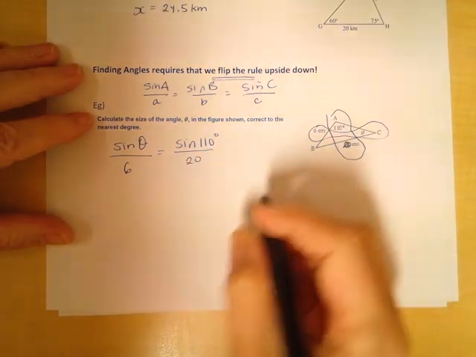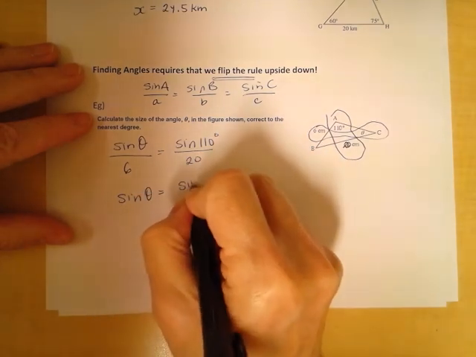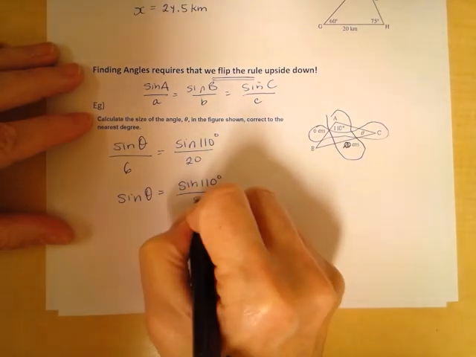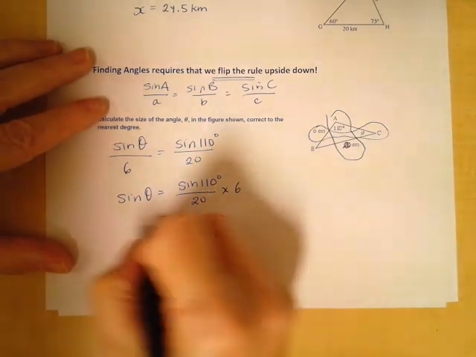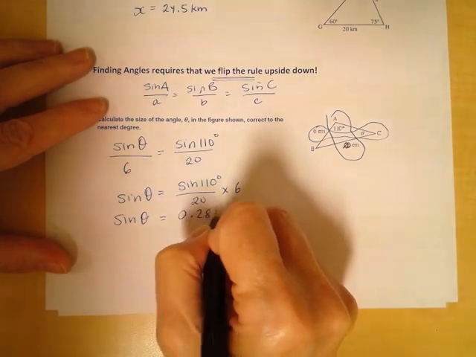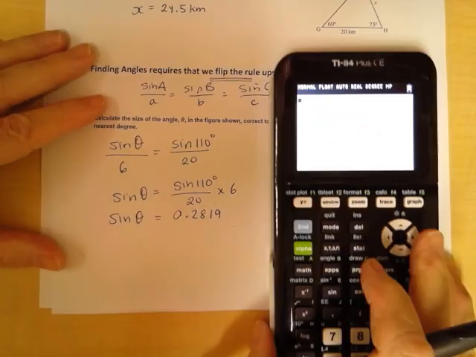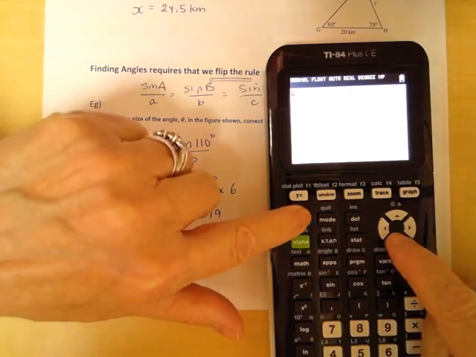And so I'm going to go sine theta equals, and in my calculator I'm going to put sine 110 divided by 20 and then times by 6. And when I do that, I get that sine theta equals 0.2819. Now remember, I'm going to try to make this a bit darker for you guys. Maybe even focus it a little bit. That's a little bit better.